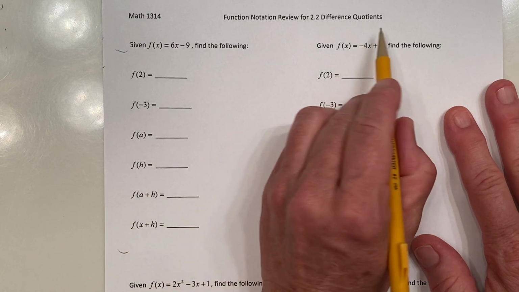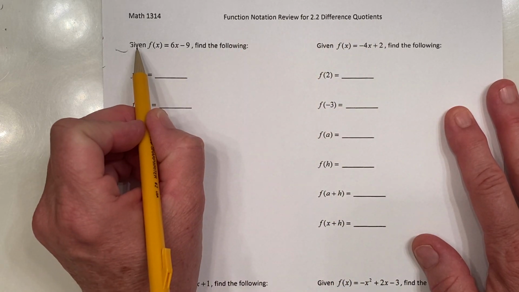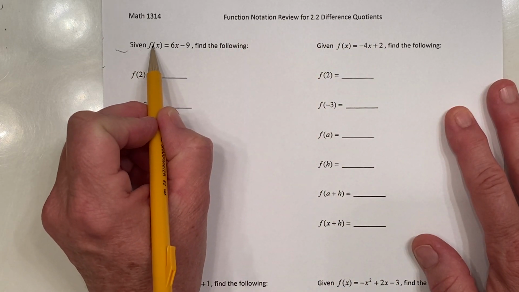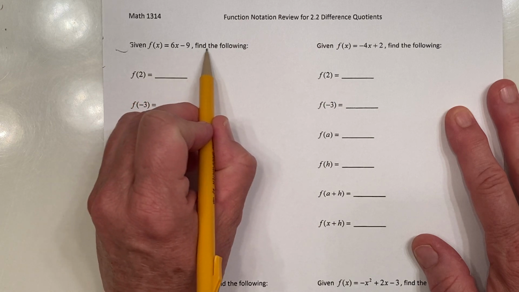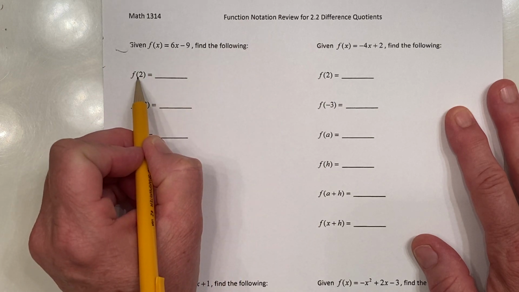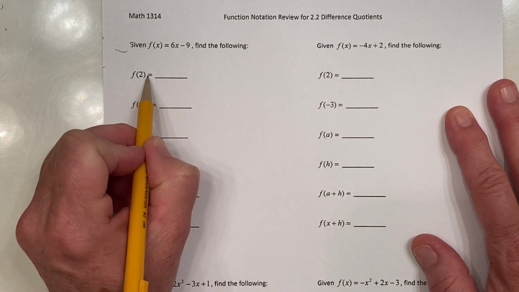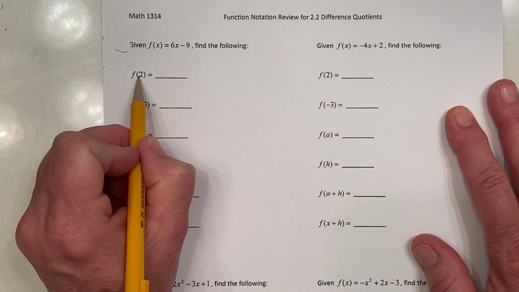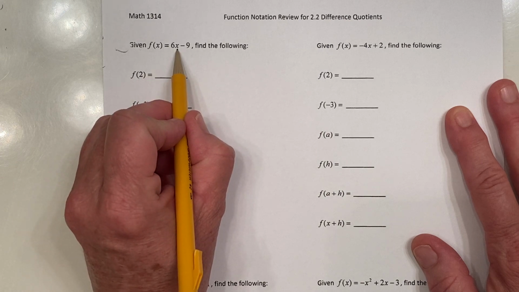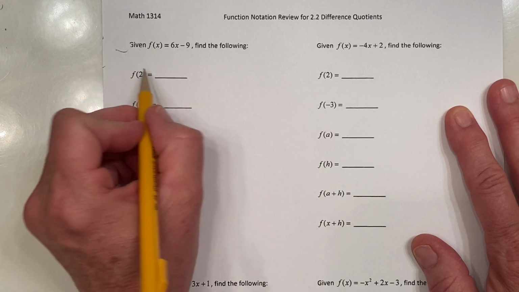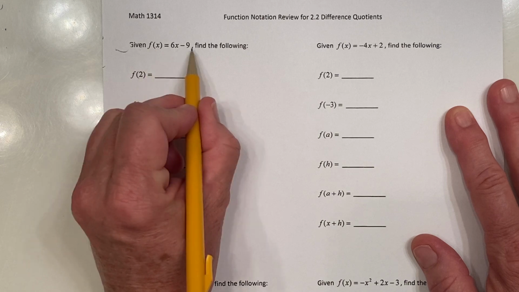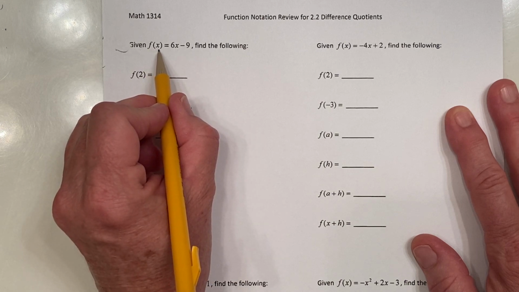Alrighty, before we get to difference quotients, let's review notation. It says, given f of x or y equals 6x minus 9, find the following. Well, we're supposed to find f evaluated at x equals 2. Remember that what's between the parentheses is the x value, or the input that goes in for x in this equation. So what we're going to do is we're going to take f of x equals 6x minus 9.